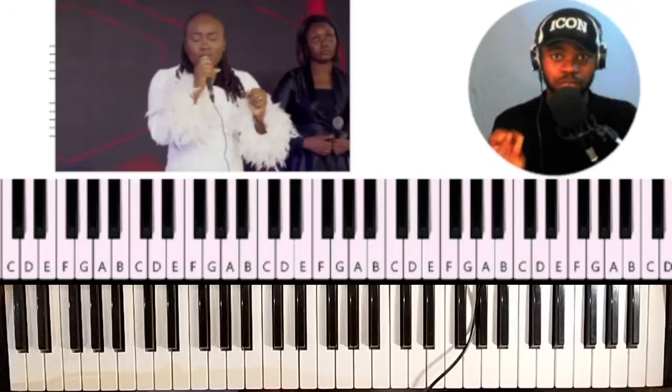After I know the key of the particular song, the third thing I do is I try to pay attention to what the bass player is doing. Okay, I listen to the bass notes, because that's actually one of the secrets to finding the progression to a song. You pay attention to what the bass player is doing, and you do this by humming what you hear.